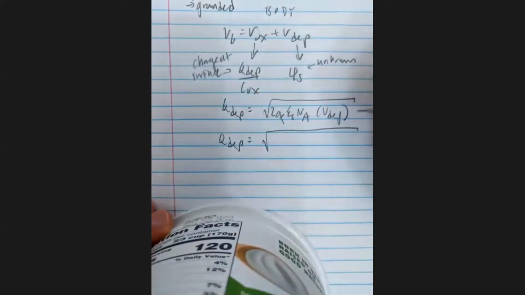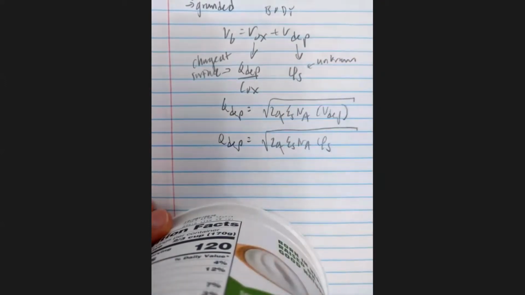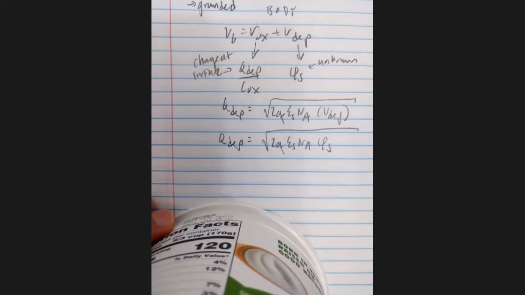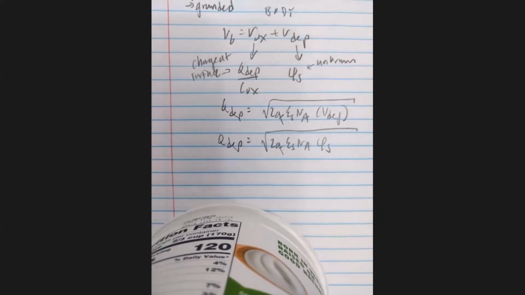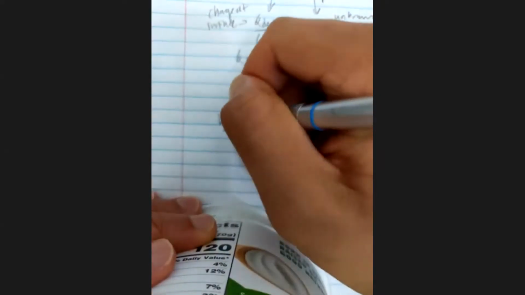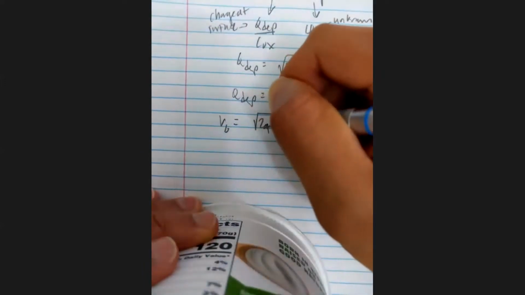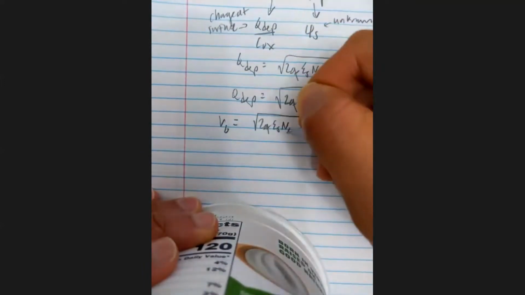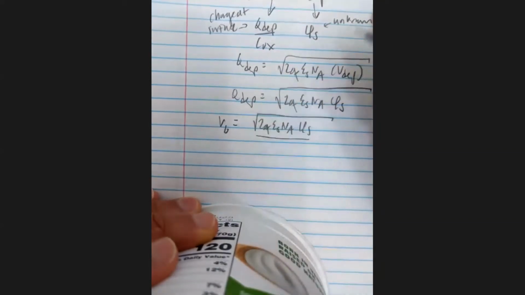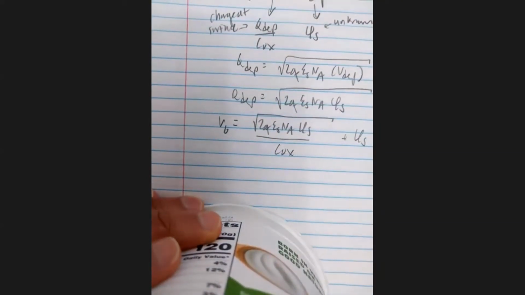So we're going to have 2q epsilon S NA times phi S. And with that, we can plug in some stuff, and we're given VG. So we can arrive at a final equation of VG is equal to this QDEP, square root of 2q epsilon S NA phi S, over Cox plus phi S itself.